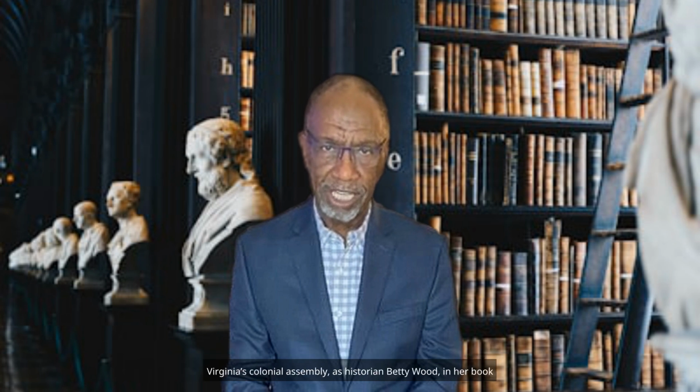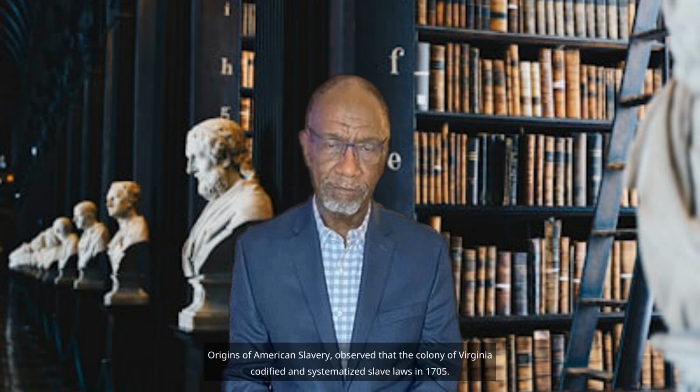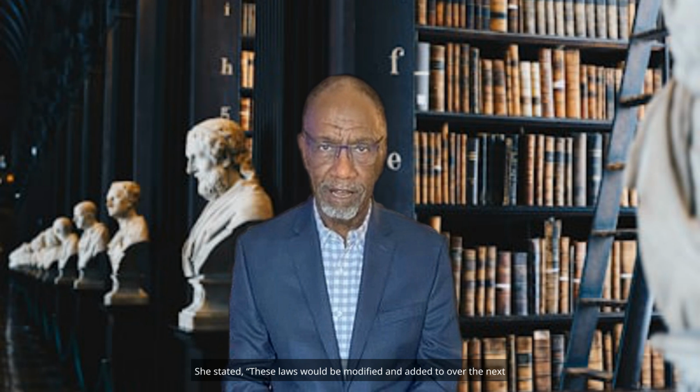Virginia's Colonial Assembly, as historian Betty Wood observed in her book Origins of American Slavery, codified and systematized slave laws in 1705. She stated, "These laws would be modified and added to over the next century and a half, but the essential legal framework within which the institution of slavery would subsequently operate had been put in place."